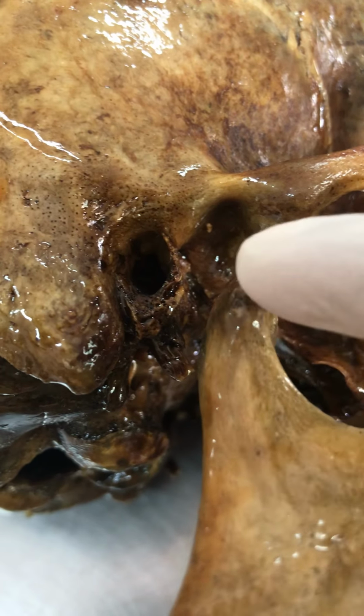So what will happen? Vertical fibers, when they act, will close the mandible like this. Understood? This is called elevation. So elevation of the mandible is by temporalis, vertical fibers of temporalis, masseter and medial pterygoid, because medial pterygoid also starts from the medial portion of the pterygoid plate to the angle of the mandible.